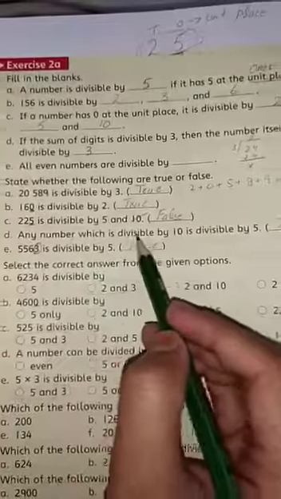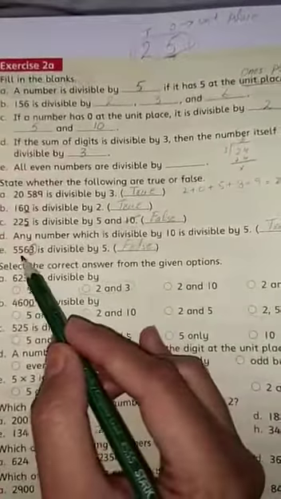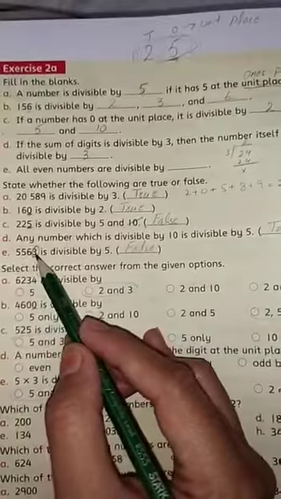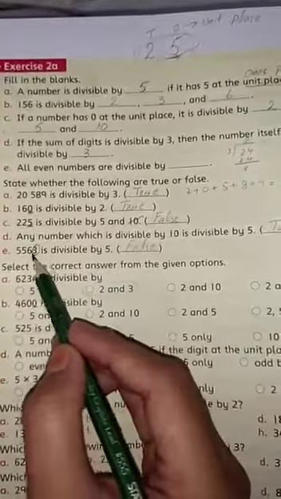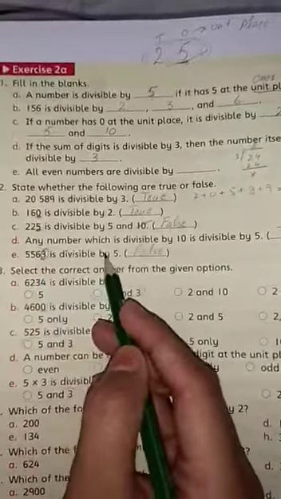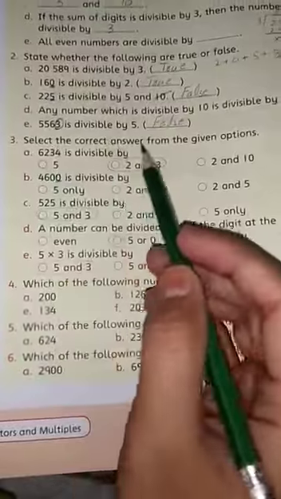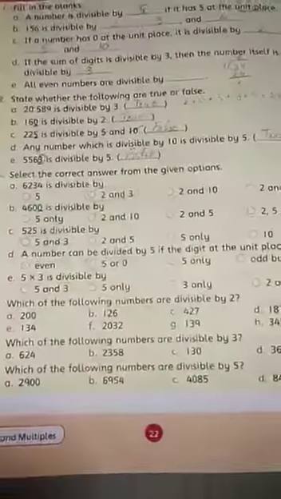D: Any number which is divisible by 10 is divisible by 5. True. E: 5,563 is divisible by 5. The number at the unit place is 3. Then according to rule number 3, it is not divisible by 5. False statement. Question number 3, select the correct answer from the given options.